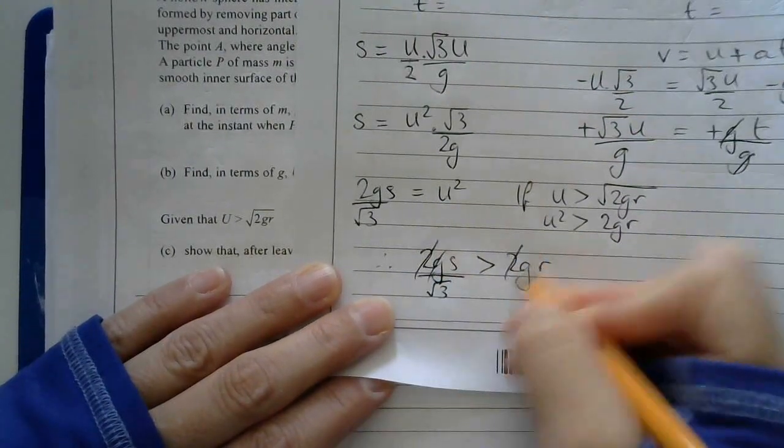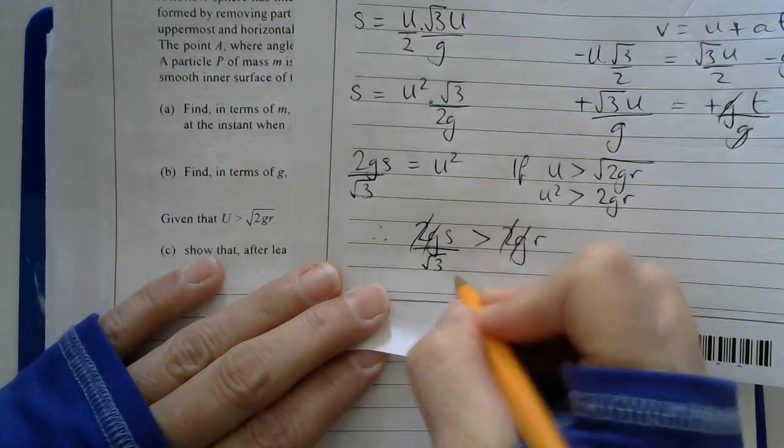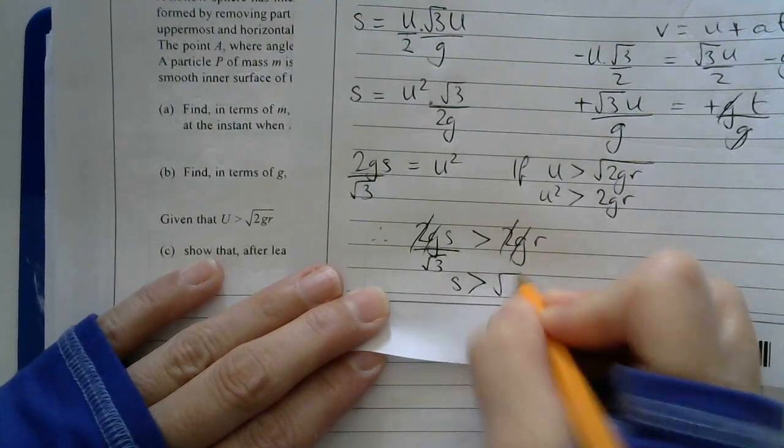So dividing both sides by that, then I get that s is bigger than root 3r.